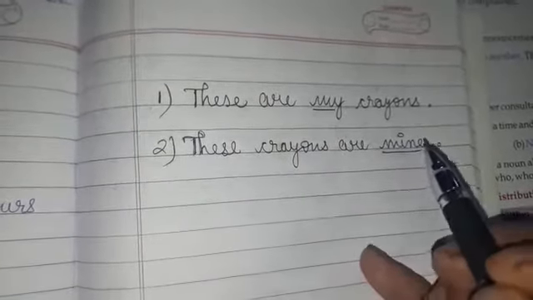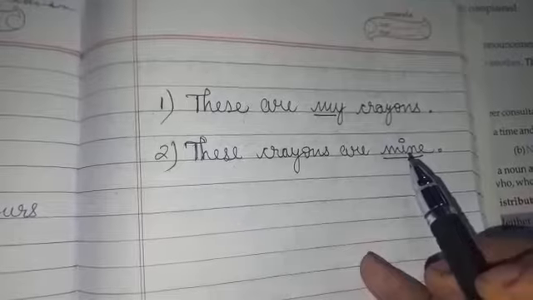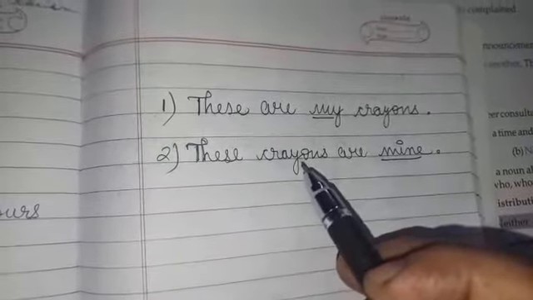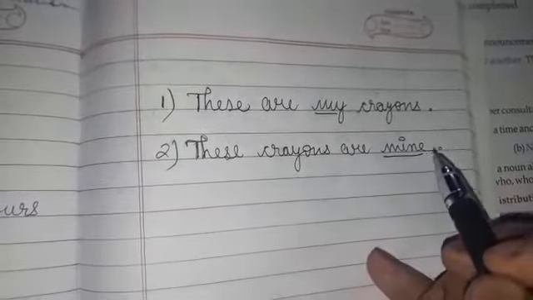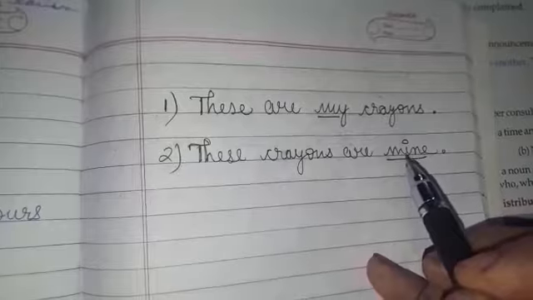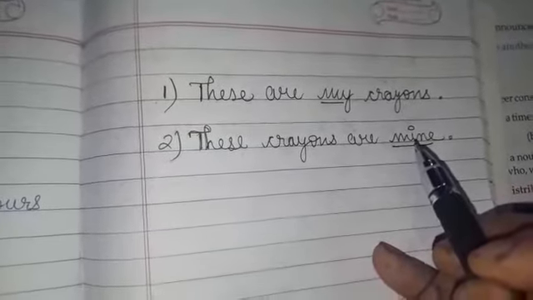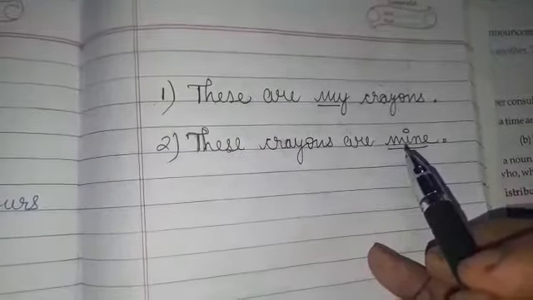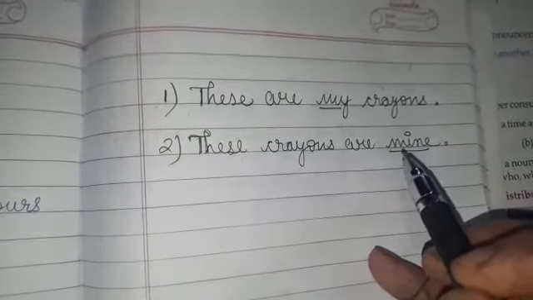This word is showing possession, but we have used it in place of the noun crayons, not with any noun. There is no noun after it. It is used at the last of the sentence in place of a noun. So it is a pronoun because, as you all know, pronouns are used in place of nouns.